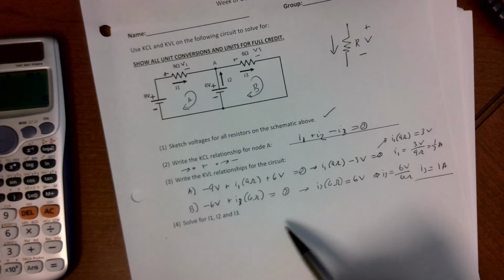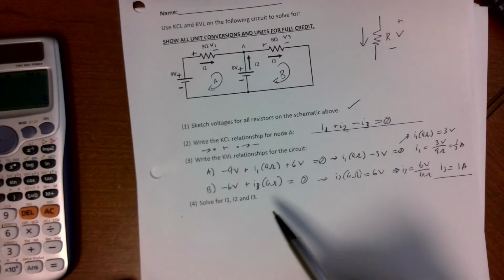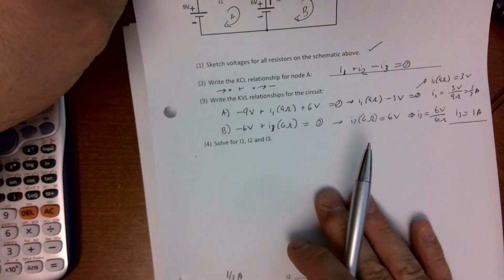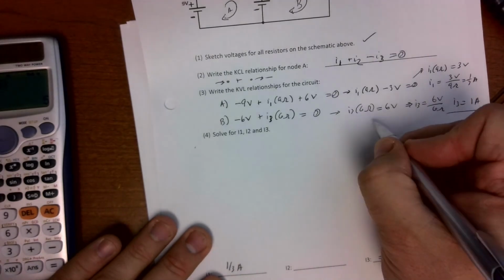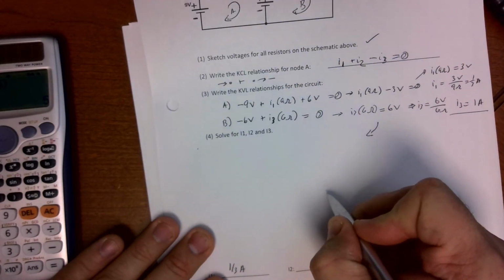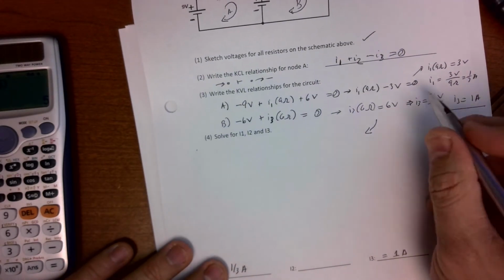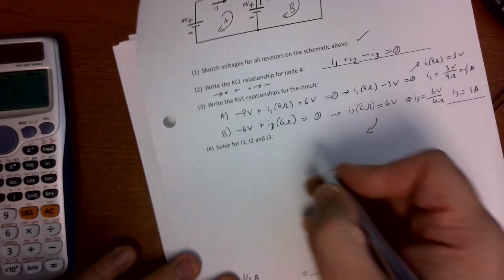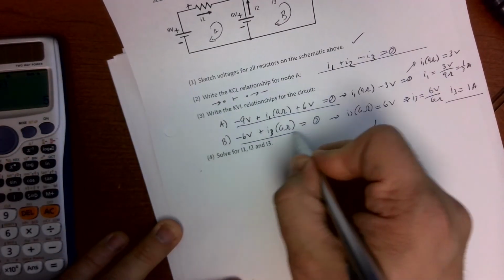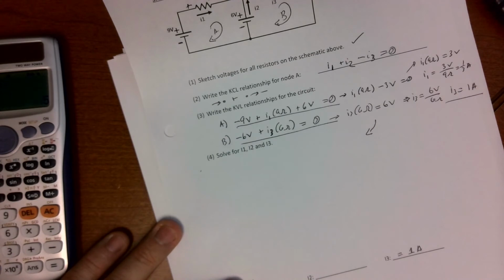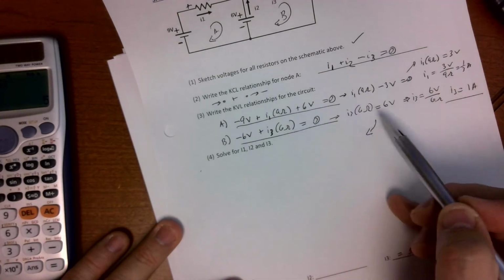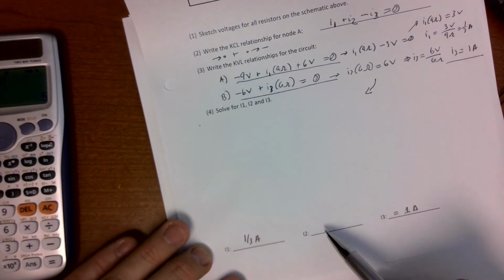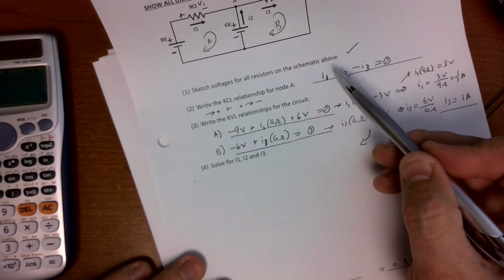I have lots of room to work down here, so I'm kind of crowding the space. If we're using the space, we should move it down here. Now we've simplified these and solved, and of course, underline these to make sure they stand out. So now we have I1 and I3. What we need is I2. We have this relationship right here.